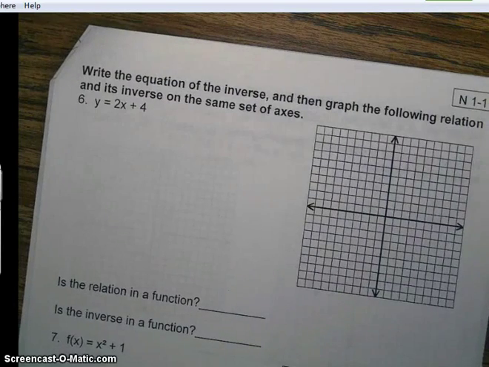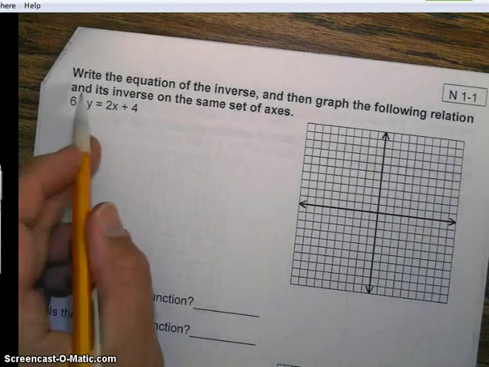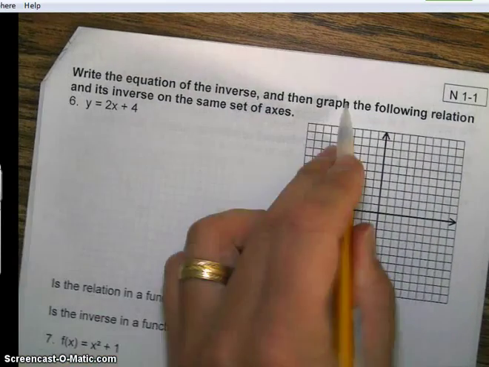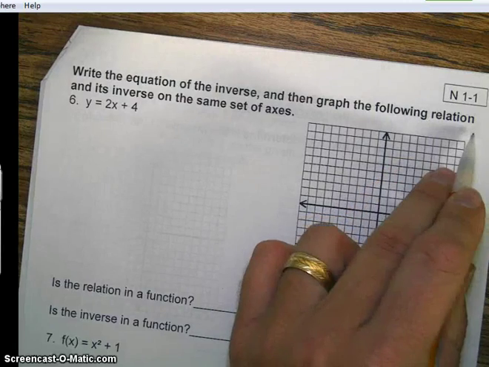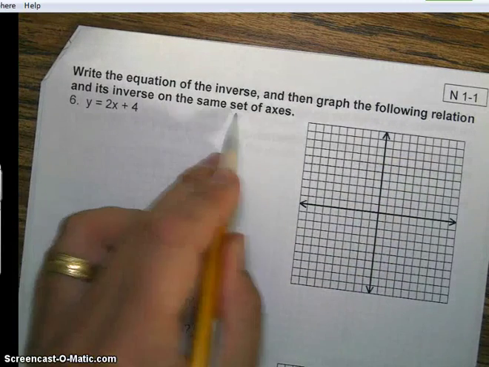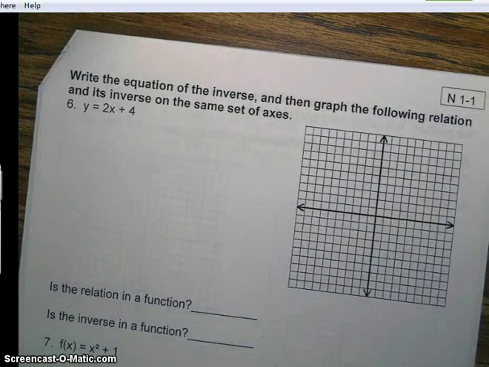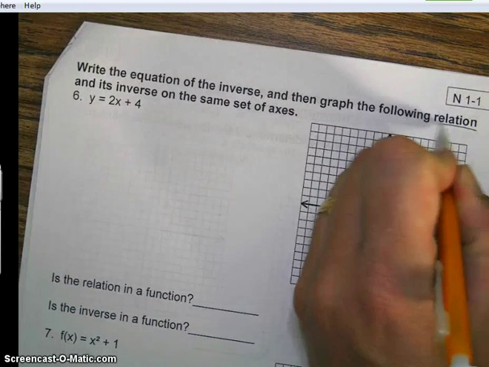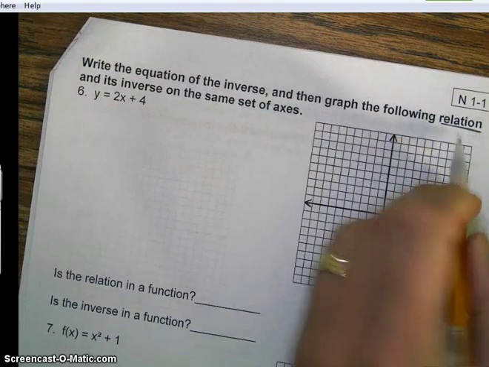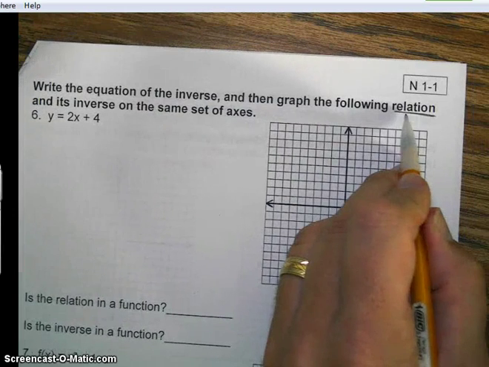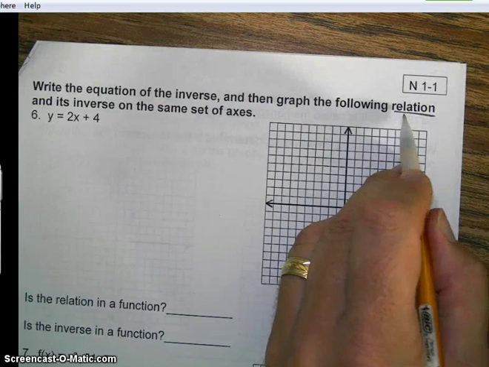And let's take a look at this one. It says write the equation of the inverse and then graph the following relation and its inverse on the same set of axes. Okay, so the word relation just means the comparison of two values.